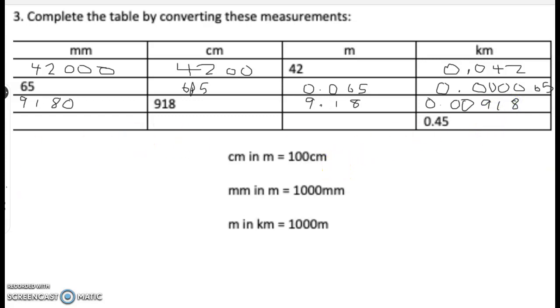All right. So do the next one now here, the last row, and you've got the clue here, 0.45. Pause it now, figure it out in pencil, and then push play and I'll give you the answers.